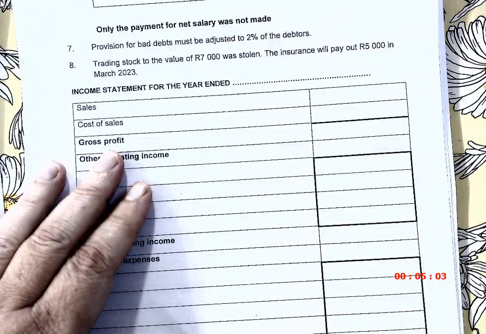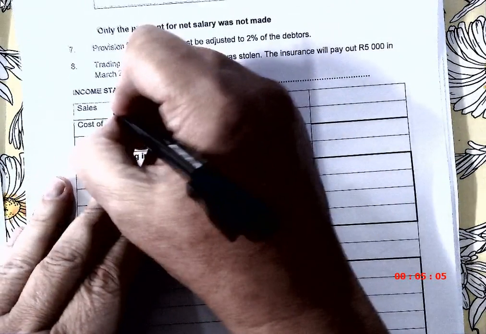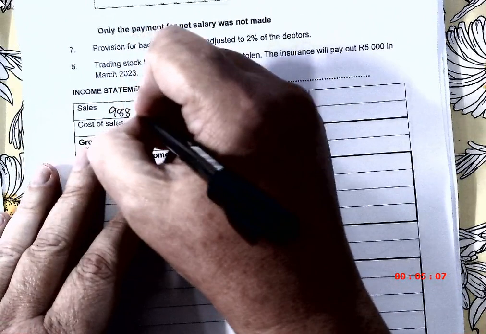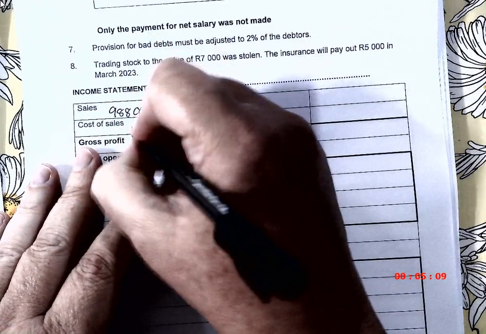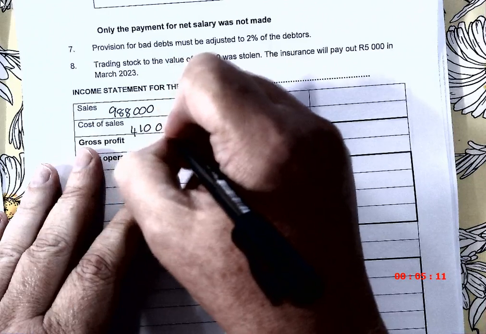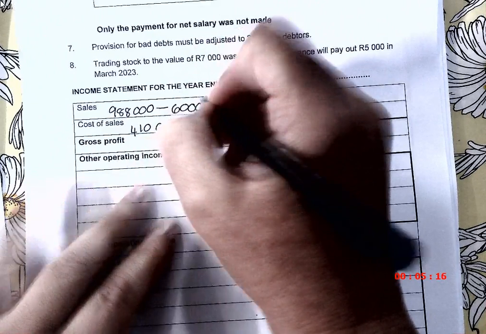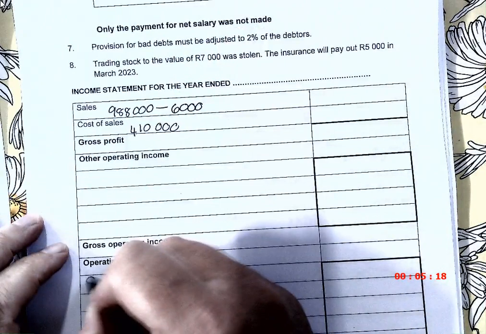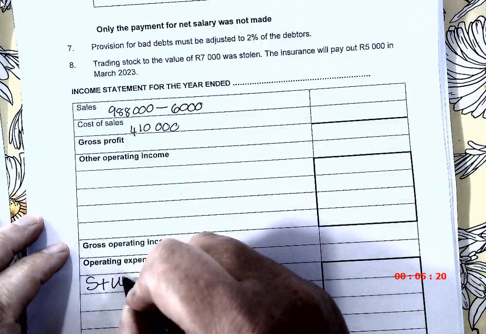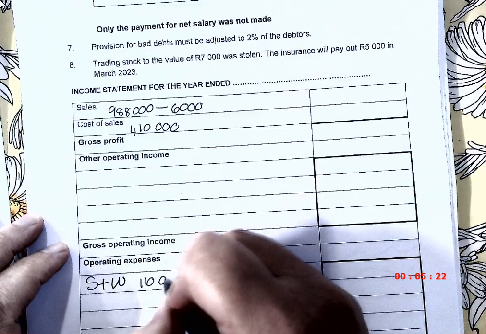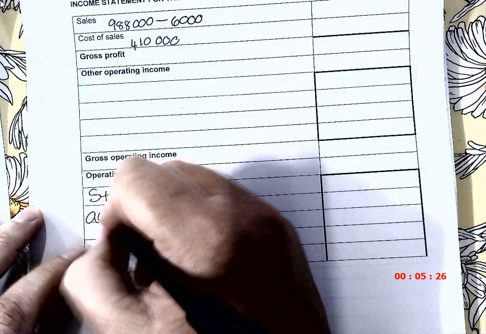So let's finish the income statement entries. I've got my sales, 988, cost of sales 410, debtors allowance I subtract from sales. Then I see salary and wages is an expense, 110. Advertising, 18.